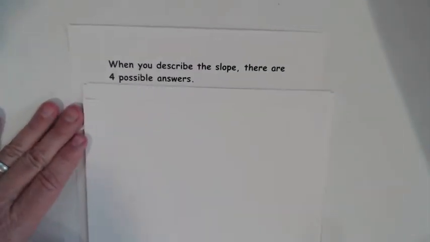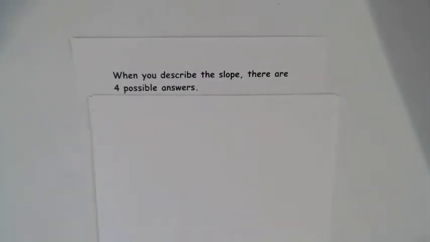When you describe these lines, sometimes the answer is going to be positive. Sometimes the answer is going to be negative. Then we've got that number that's not positive and not negative. That's 0. We need to be able to look at a line and say, hey, that has a 0 slope. We also have what's called no slope or an undefined slope. We need to be able to look at a graph and determine that one. So let's talk about whether or not these fractions that we're going to write are going to be positive or negative.